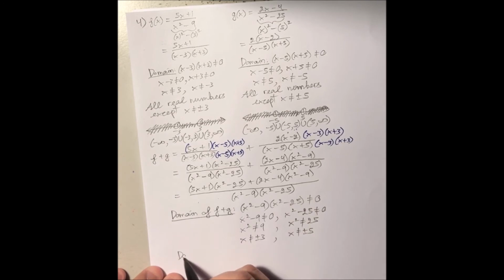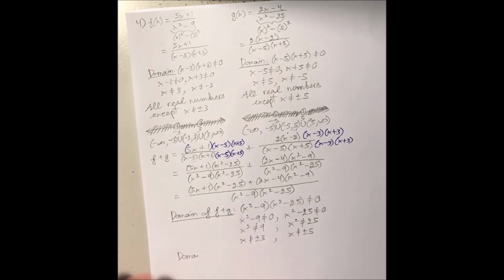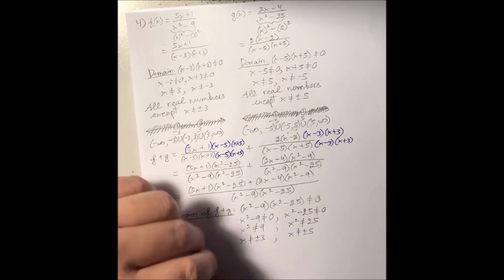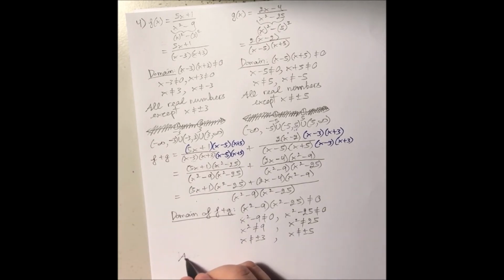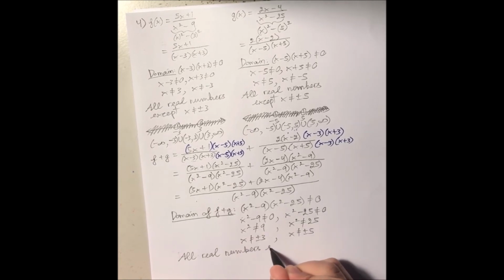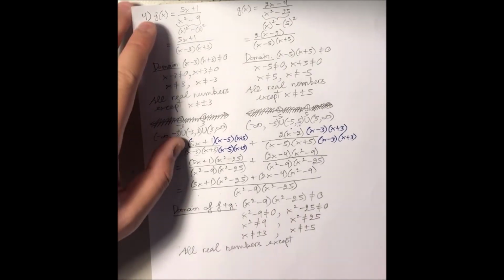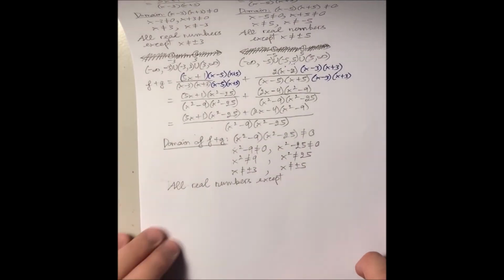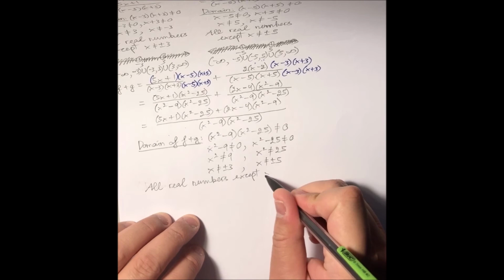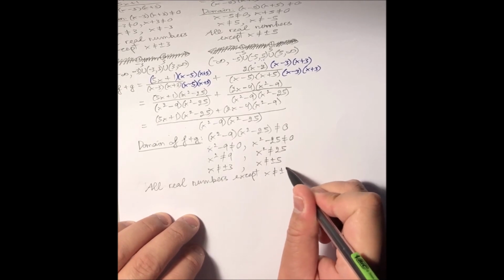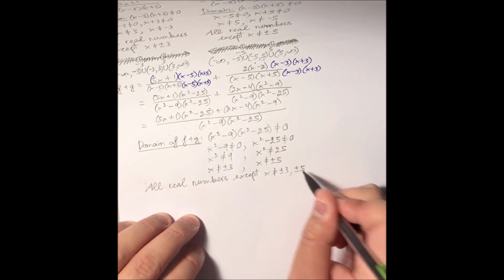So the domain, I already wrote it. The domain of f plus g is going to be all real numbers except, you can see that, x cannot be equal to plus or minus 3, comma, plus or minus 5.